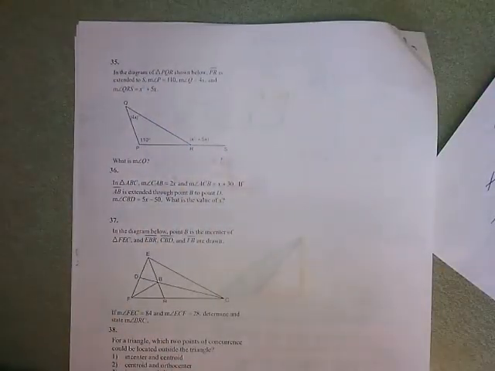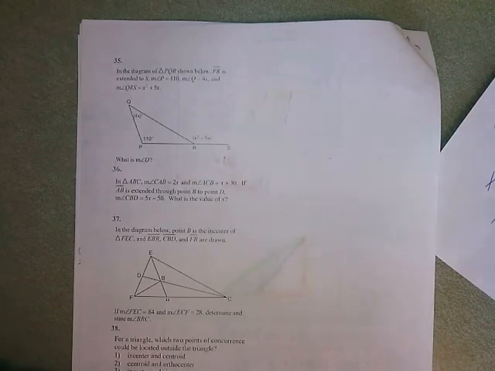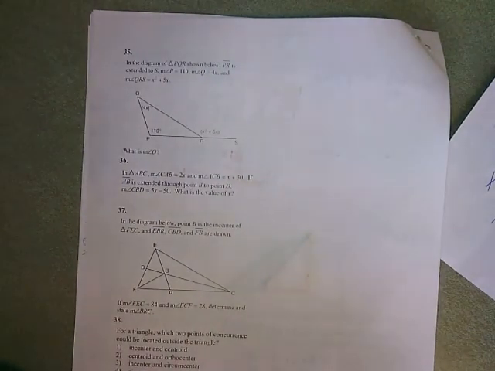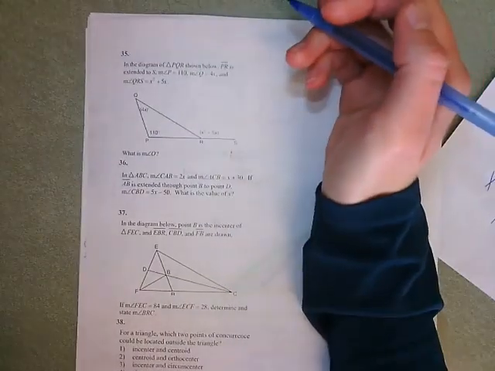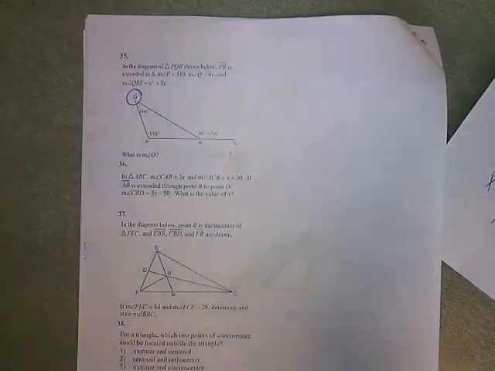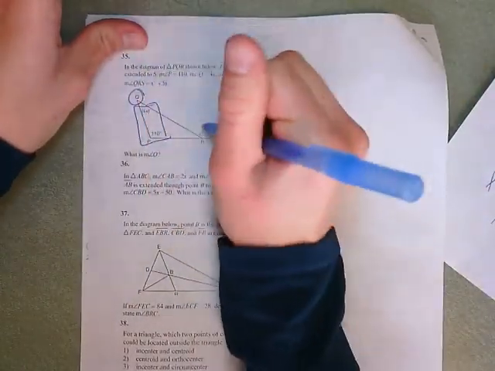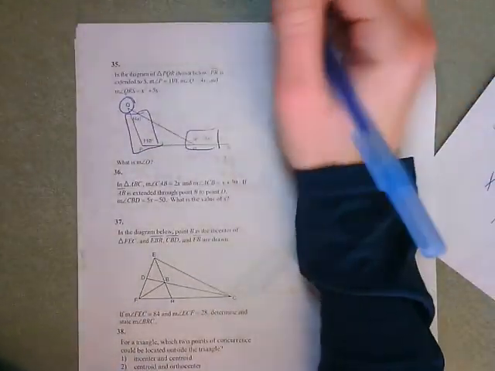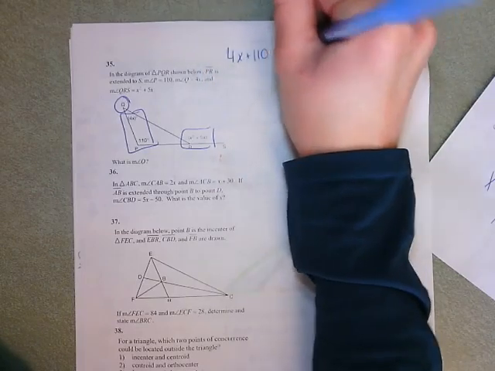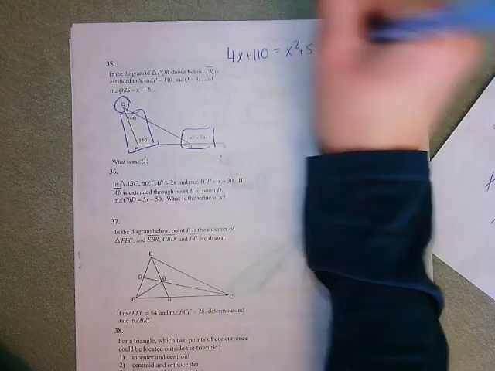In the diagram of triangle PQR shown below, PR is extended to S, the measure of angle P is equal to 110, the measure of angle Q is 4x, and the measure of angle QRS is equal to x squared plus 5x. Okay, so you want to find the measure of angle Q, this one. Okay, so same thing. These two angles added together is equal to this angle. So 4x plus 110 is equal to x squared plus 5x.